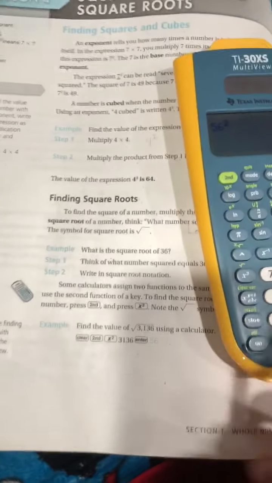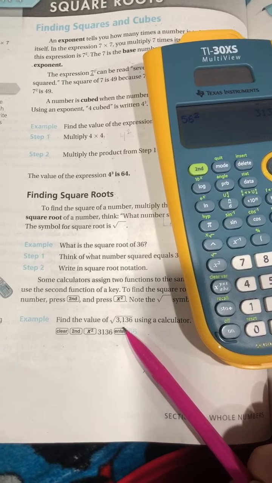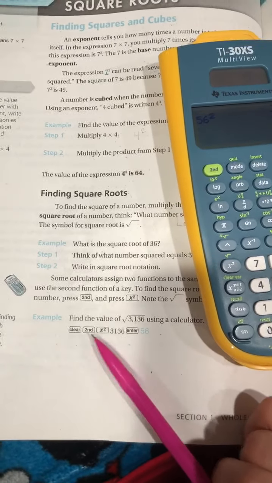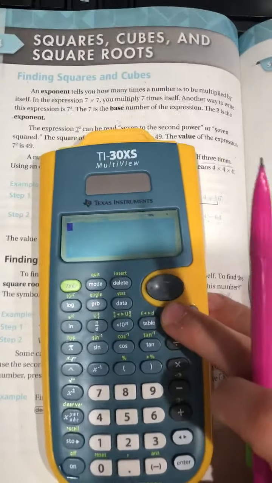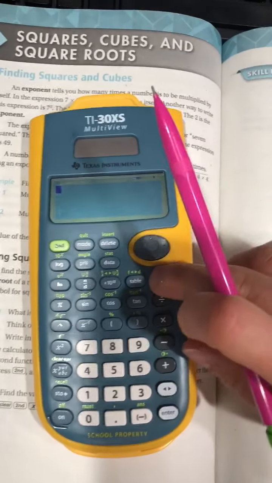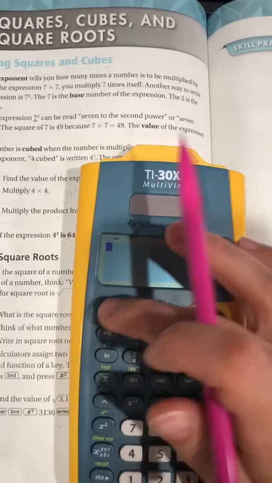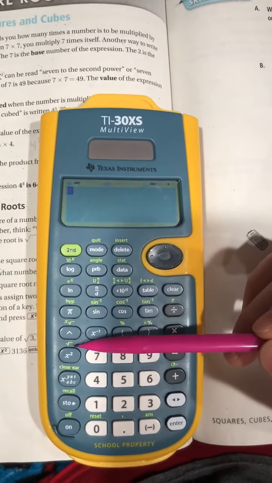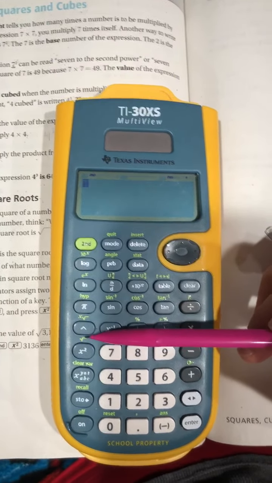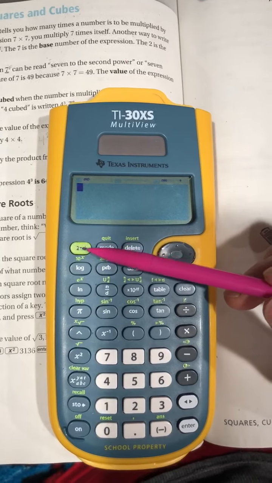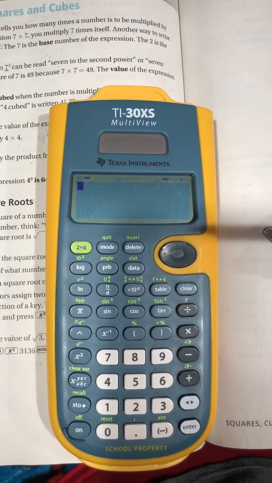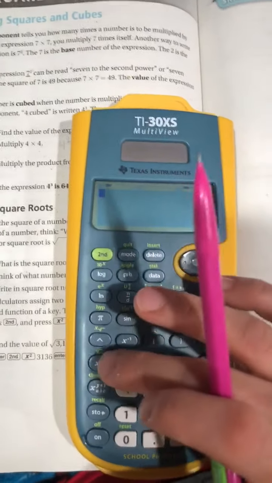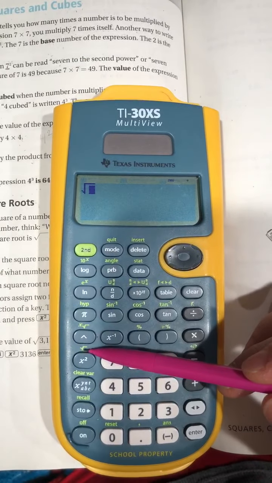Okay, so here's an example. It says find the square root of 3,136 using a calculator. And it gives you each key that you're supposed to enter on the calculator. We're going to clear our calculator first. That's the first step. Then we're going to press the second key because we want a function that is green. So we would click on this green second key in order to use the square root on this calculator. So we clicked second, we're going to click on x squared because that's where the square root is.